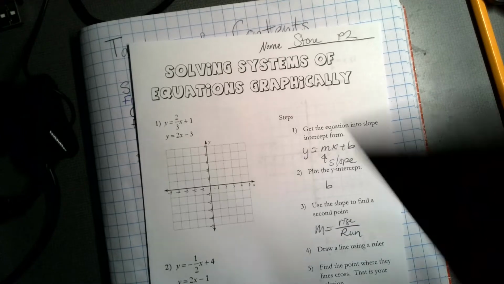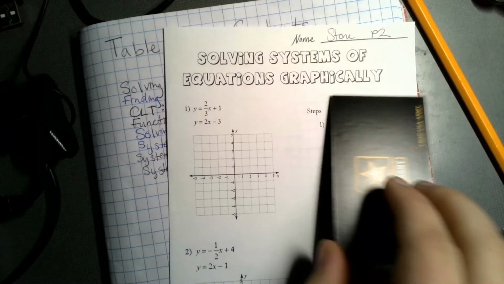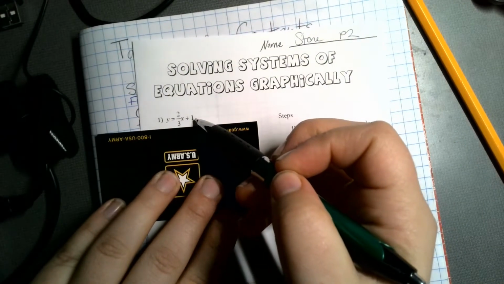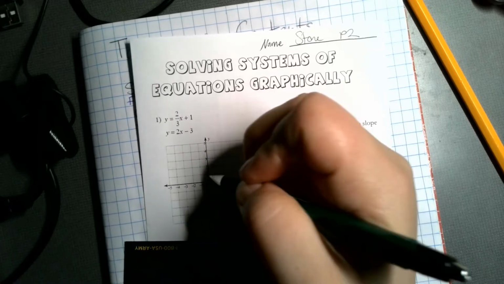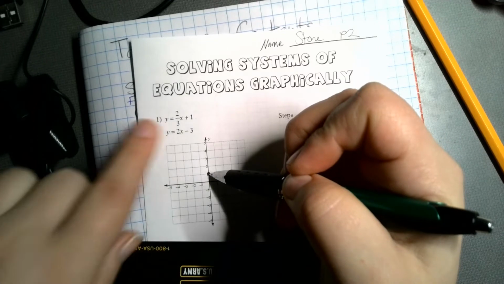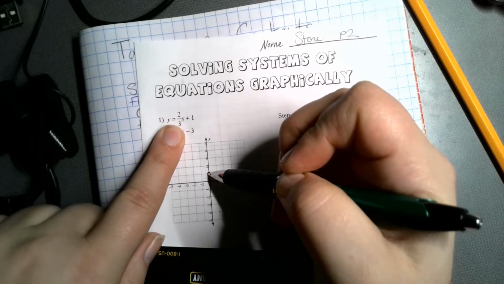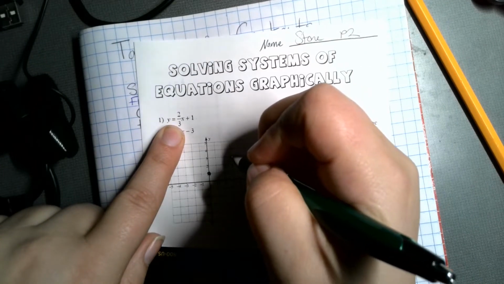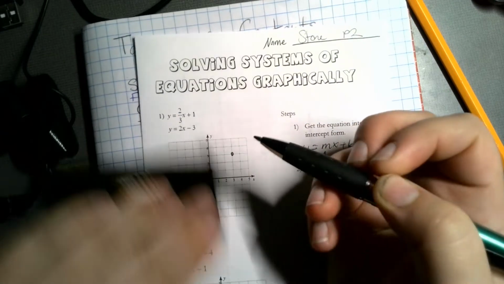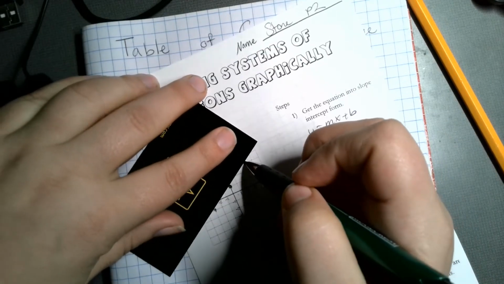Make sure you have something to do a straight edge with. I'm just using a simple business card. You could use your ID. Doesn't matter. We're going to take this top equation. It has a y-intercept of 1. So we're going to go ahead and put that on the graph. Then this is my slope. So I'm going to go up 2, right 3. I could also go down 2, left 3. And you just draw a straight line.